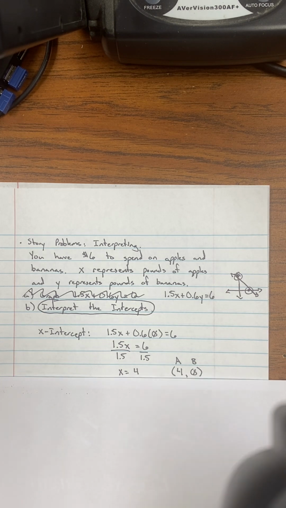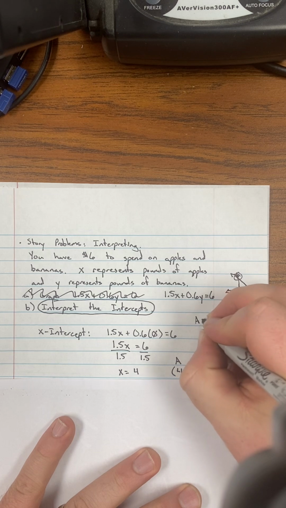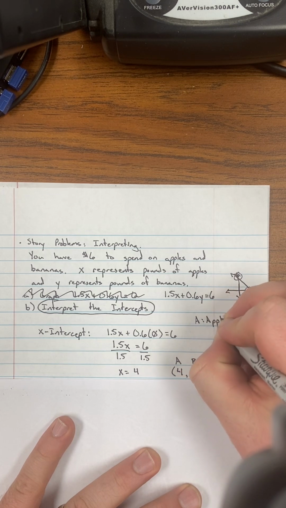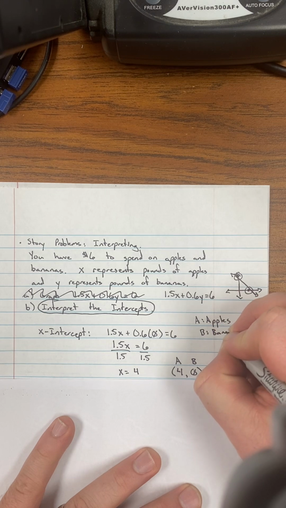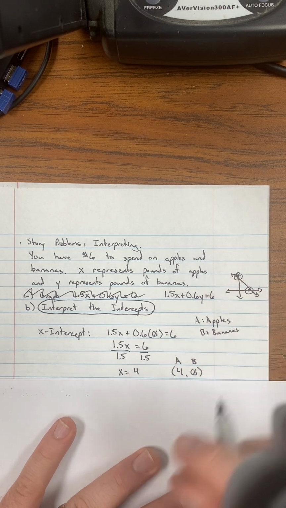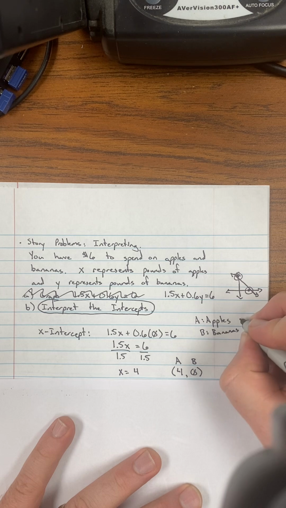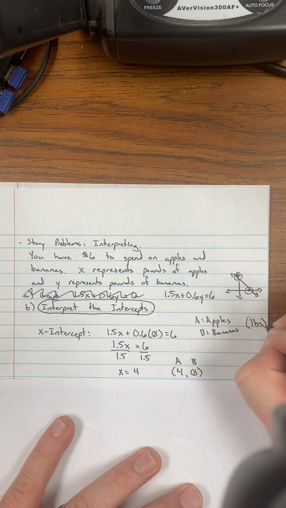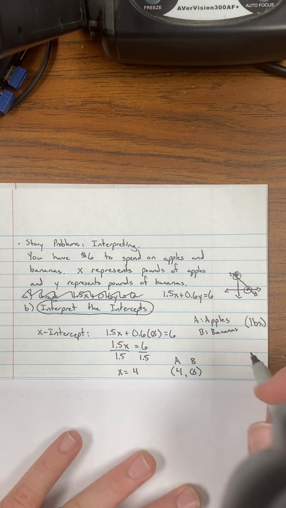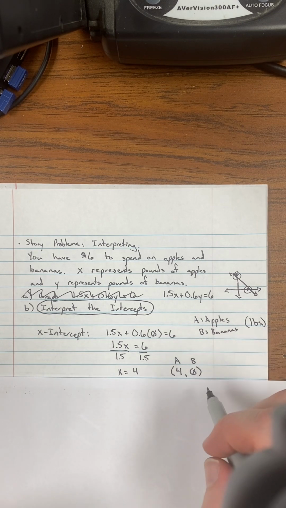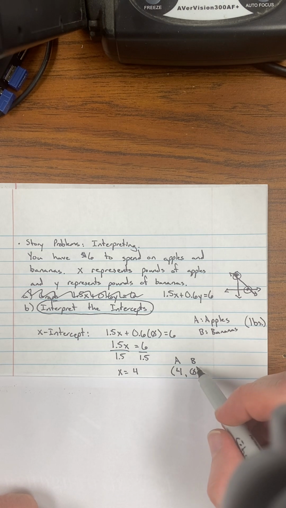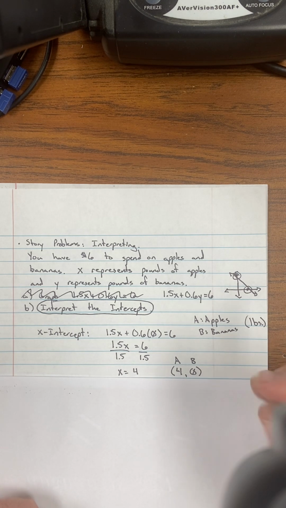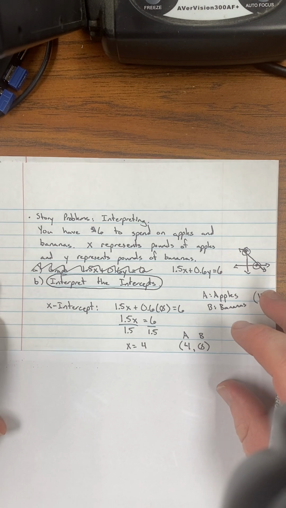Now I put an A and a B to represent what each of these actually represent. Remember that A represents apples, and B represents bananas. In fact, both of these are pounds, so we're keeping that in mind as we're doing this as well. So basically here I've got 4 pounds of apples and 0 pounds of bananas. That's a point on the graph.